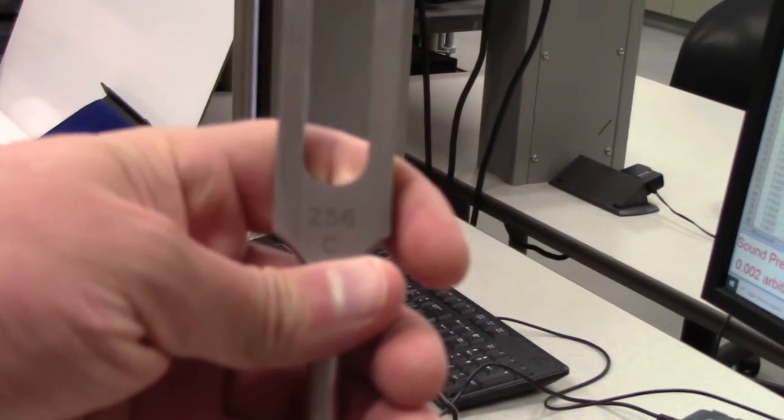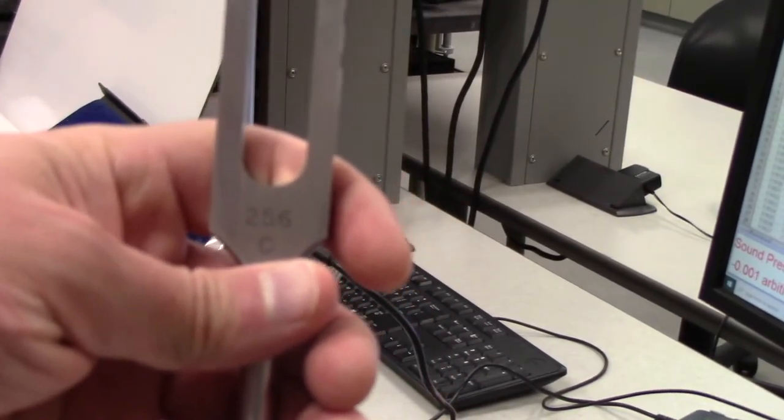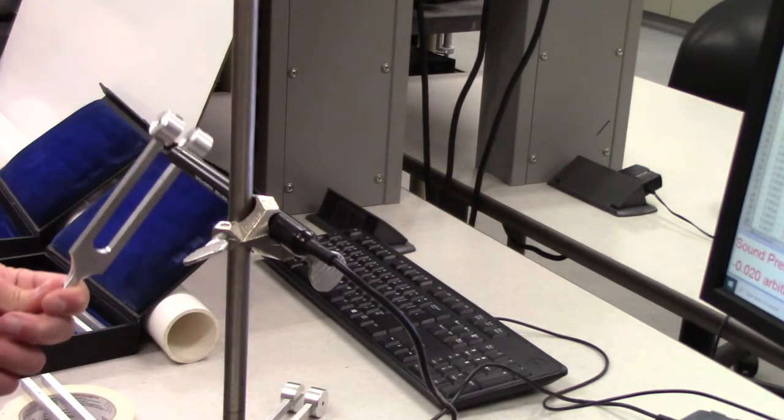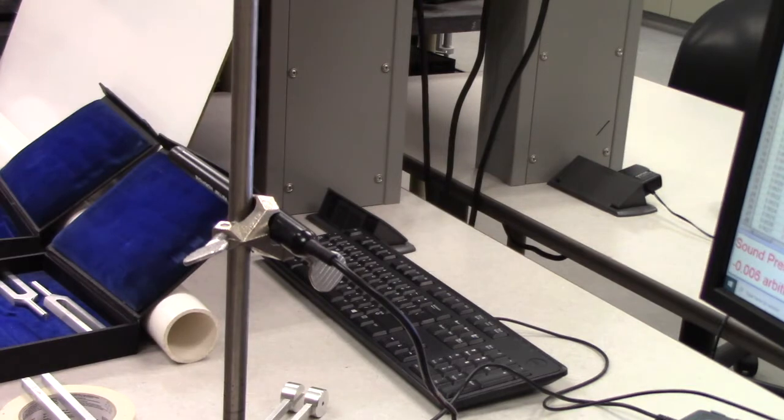Okay, so the next one is a 256 hertz tuning fork. And just like before, we're going to hit it on the desk, put it up to the microphone, then collect the data. So here we go.